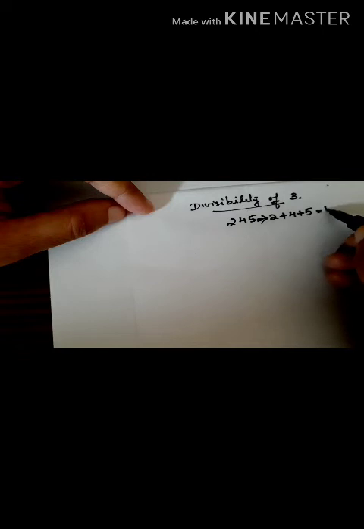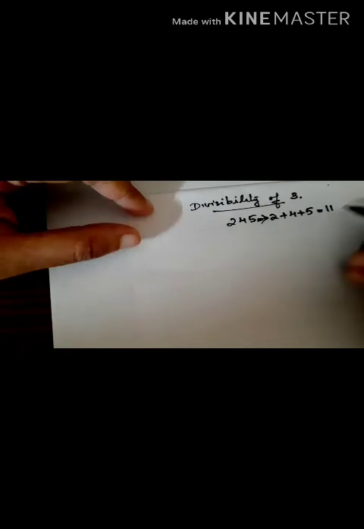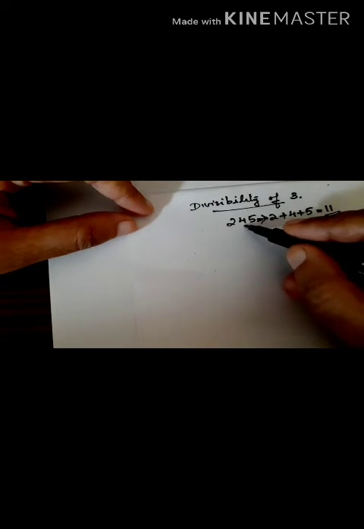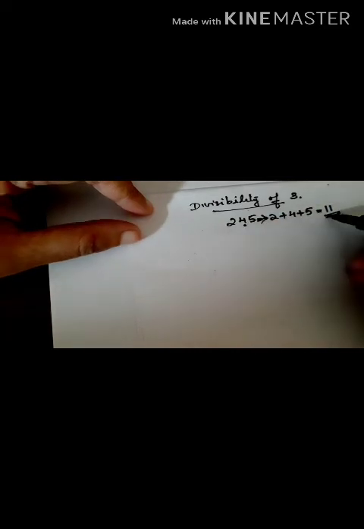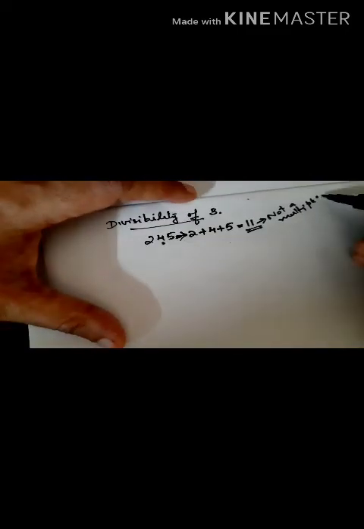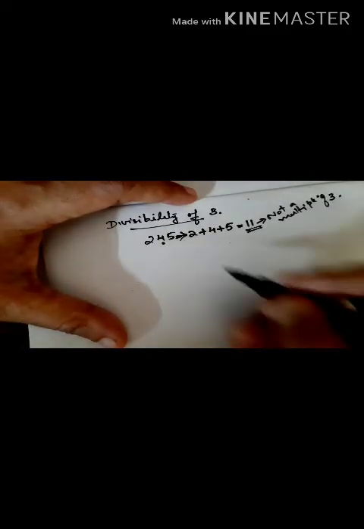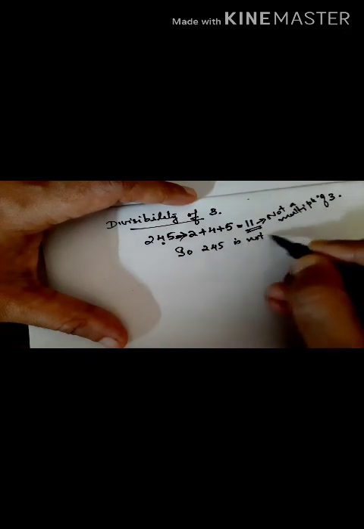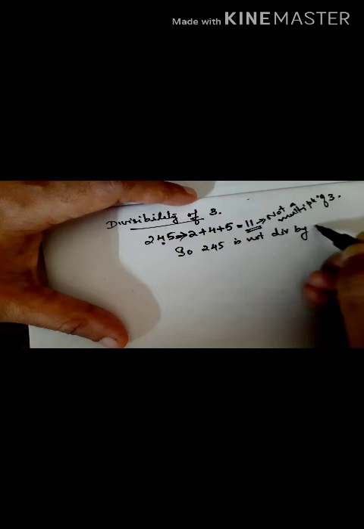What is 2 plus 4 plus 5? 2 plus 4, 6. 6 plus 5, it is 11. So if the answer is a multiple of 3, then you can say that this number is divisible by 3. Here see, it is 11. 11 is not a multiple of 3, isn't it? So 245 is not divisible by 3.